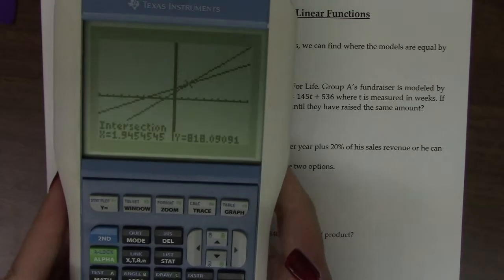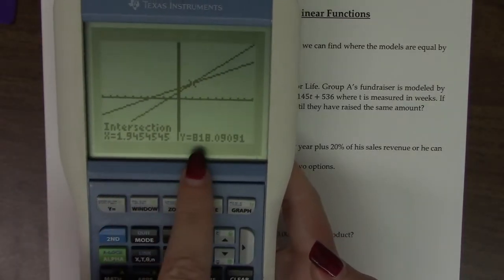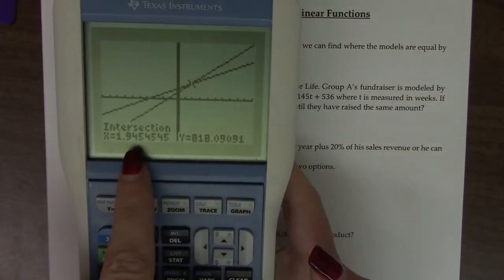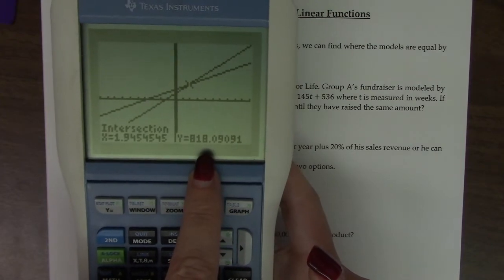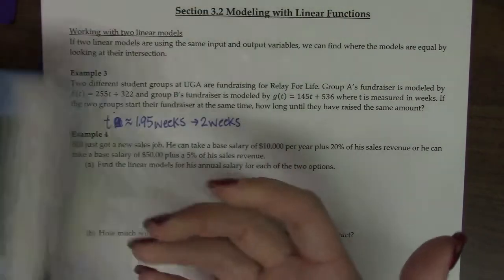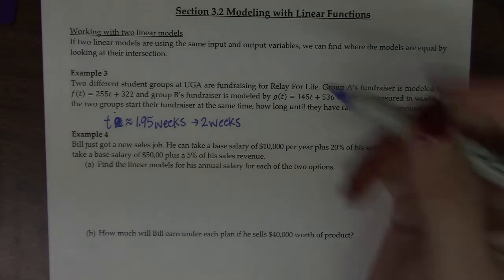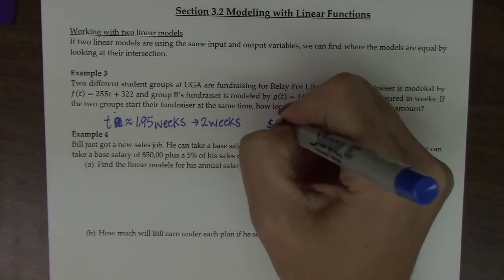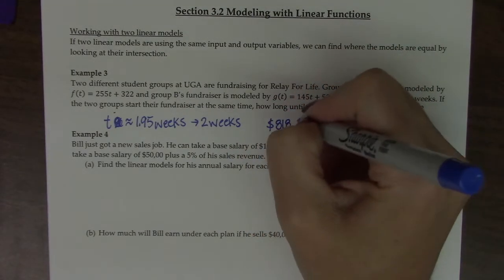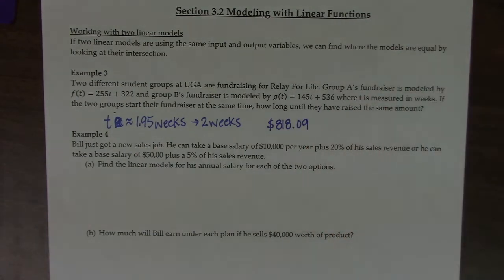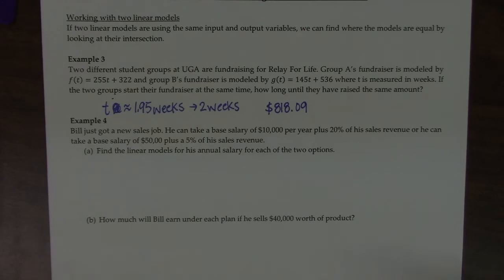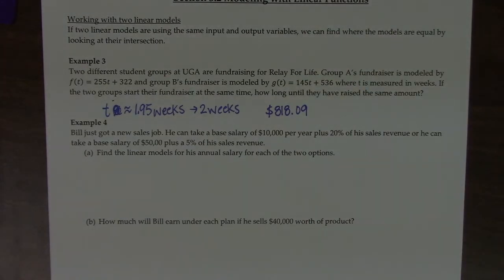If you look right here, not only did it give us the x value, but it gave us the y value. So at this moment in time, they both have about $818.09. The question didn't ask for that, but a lot of questions will sometimes have a part B, so it's good to know you can actually see both values at the same time, not only when they intersect, but what the value is at that intersection.